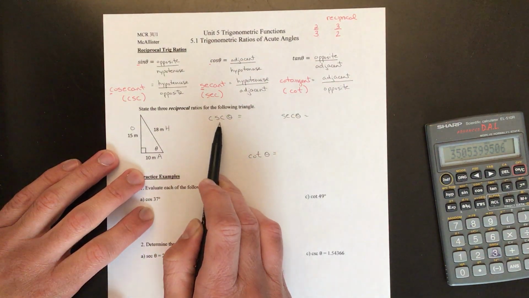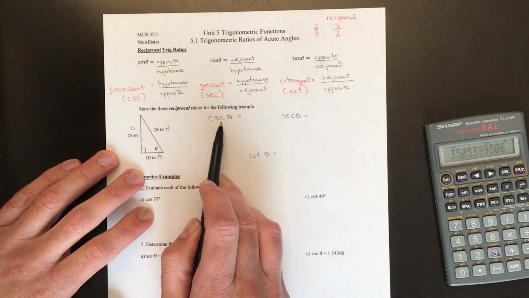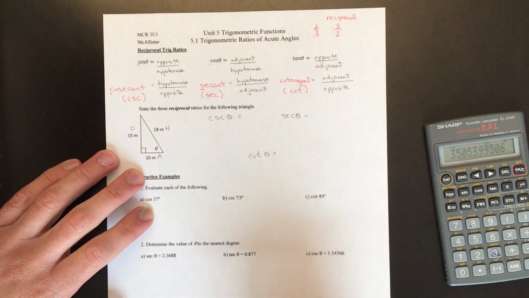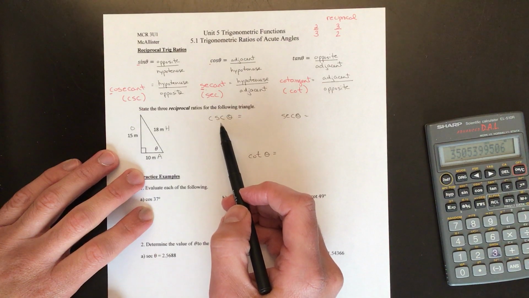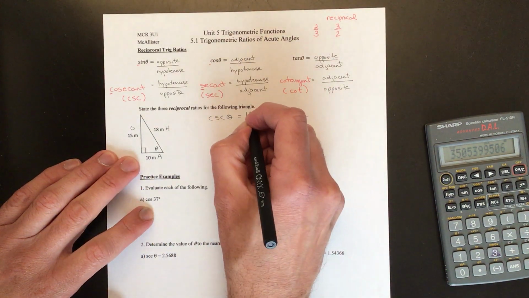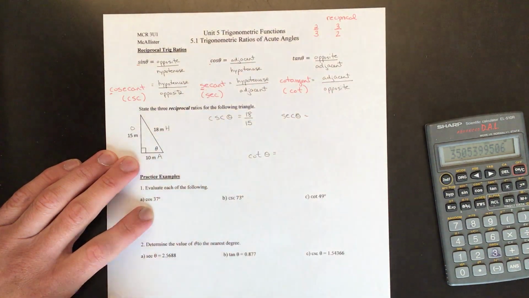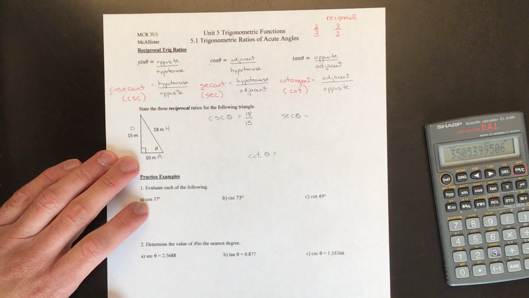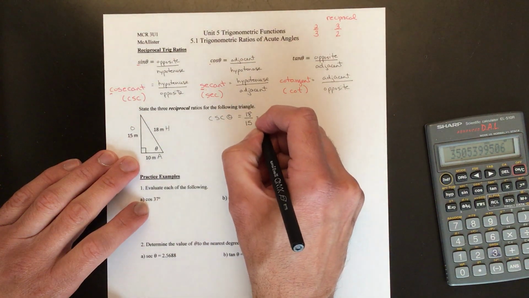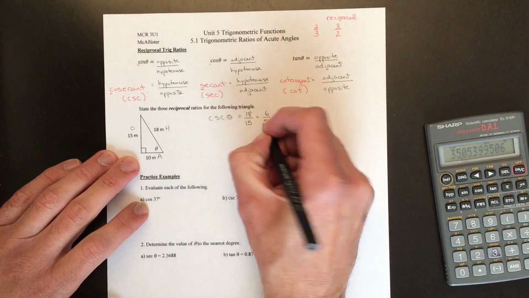So cosecant is the reciprocal of sine. Sine is opposite over hypotenuse. So now I'm looking at hypotenuse over opposite. Hypotenuse 18 over opposite, which is 15. And we can get that in lowest terms, right? Both those are divisible by 3. So we get 6 over 5.